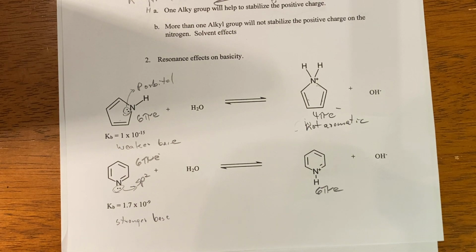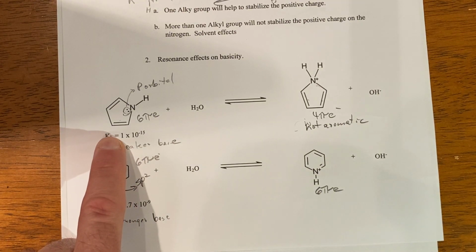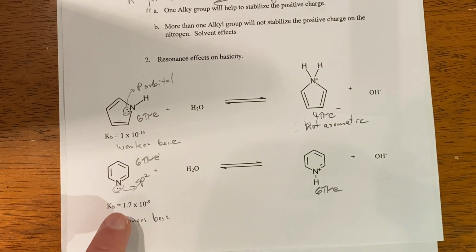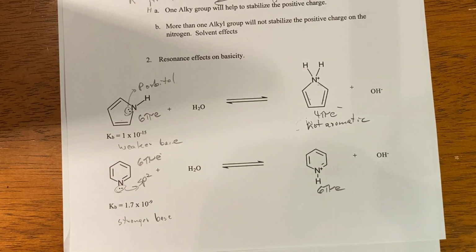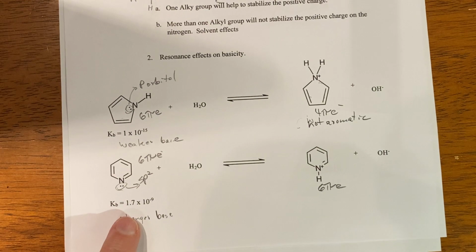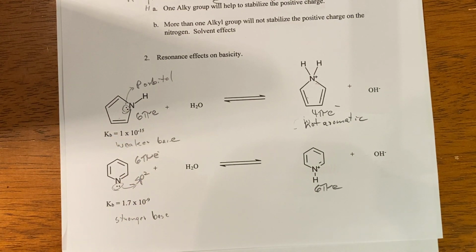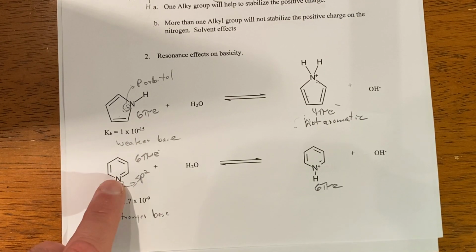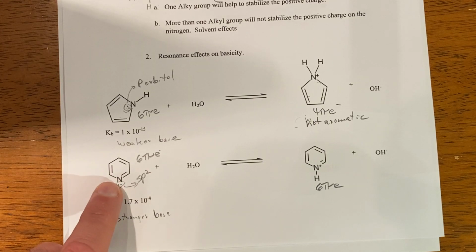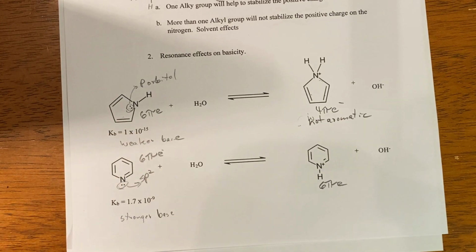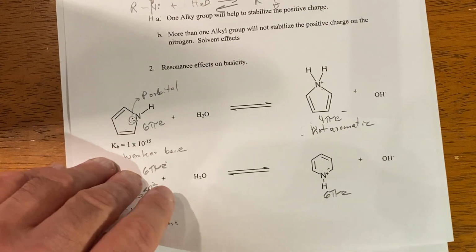And so pyridine will be a much stronger base than the first molecule we talked about, the pyrrole, because once again we're not losing the aromatic character of the molecule. Notice the Kb is 1 times 10 to the minus 9 instead of 1 times 10 to the minus 17. So they're both weak bases, but the pyridine is a stronger base than the pyrrole.